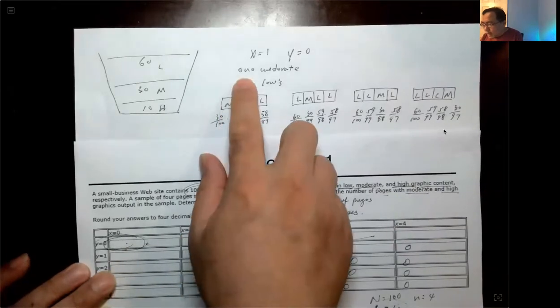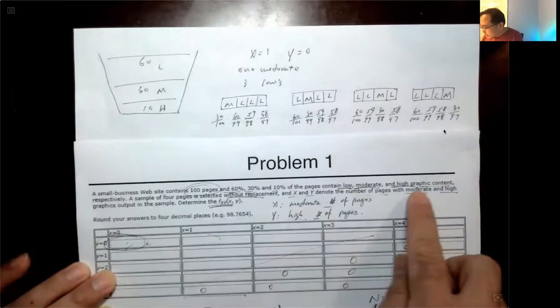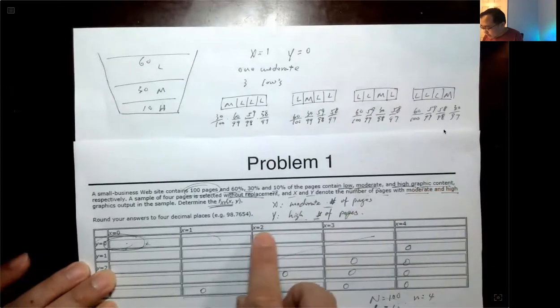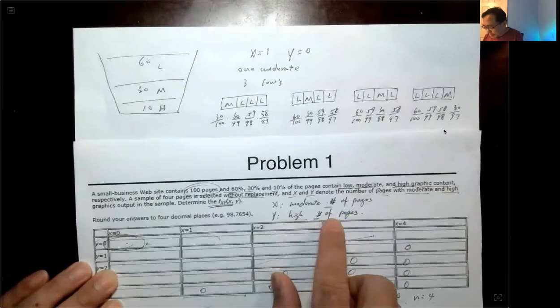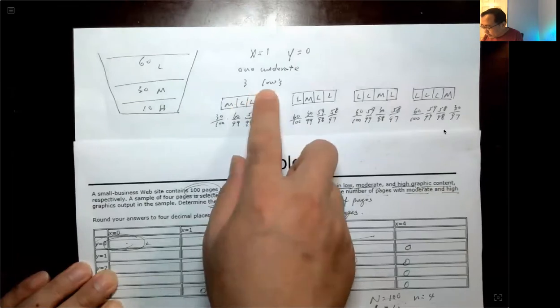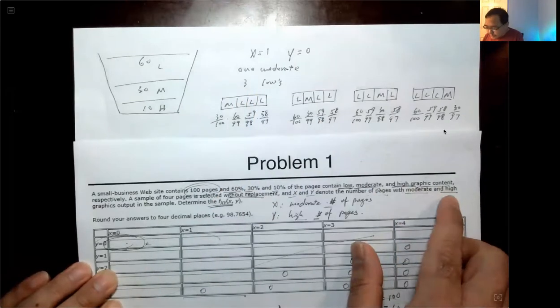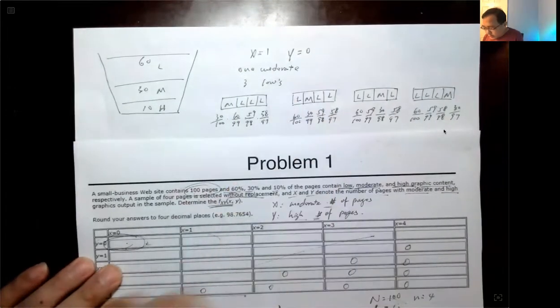It means one page has moderate graphic content, and y equal to 0, so no page has high graphic content, then that means the remaining three pages all have low graphic content. So x equal to 1 and y equal to 0 means in those four pages, one page has moderate graphic content and three pages have low graphic content, right?